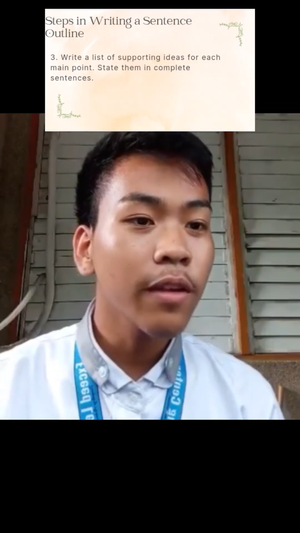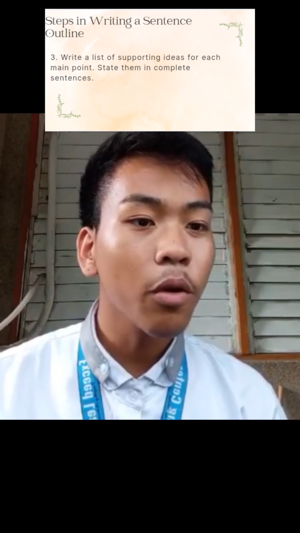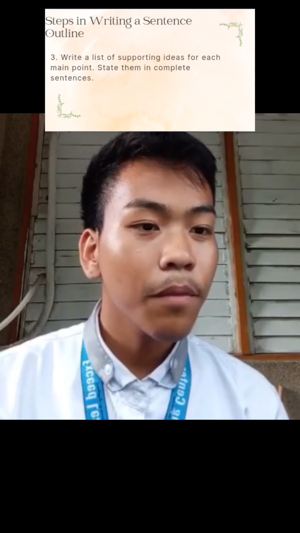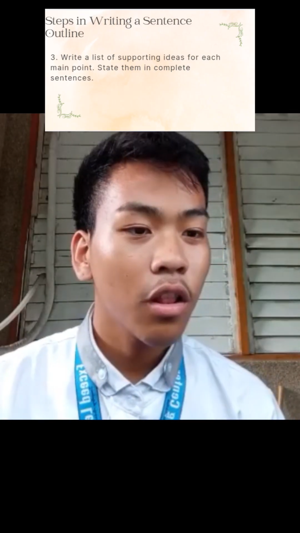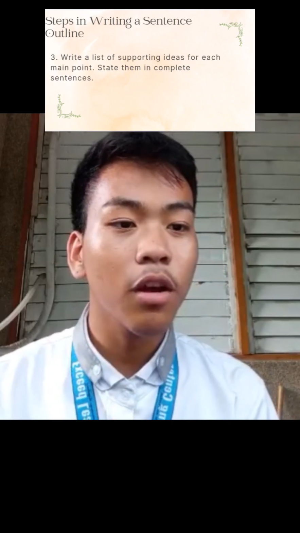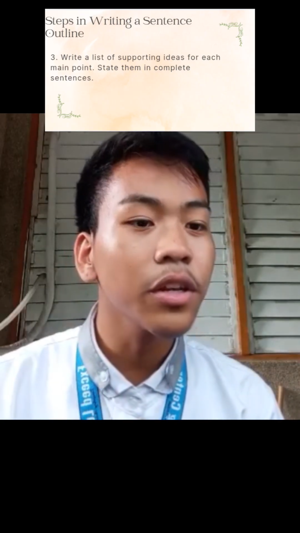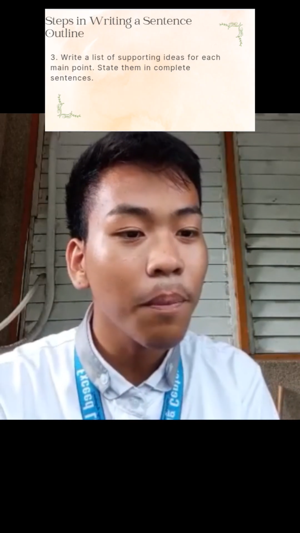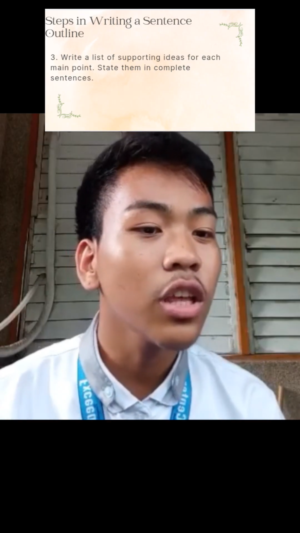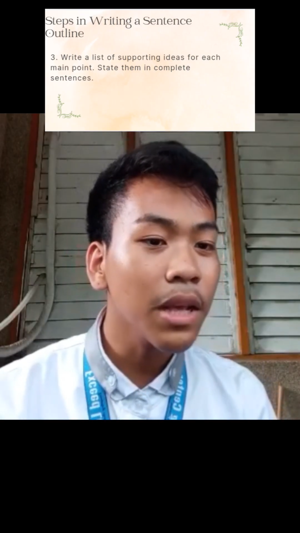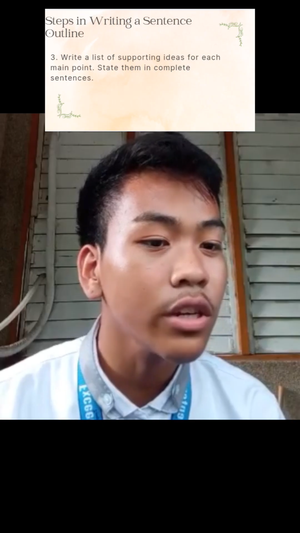The purpose is to first think through each idea completely before writing, ensuring your points are clear, logical, and fully developed. This makes it easier to turn the outline into a draft later, as each sentence can often become a topic sentence or supporting sentence in your essay.